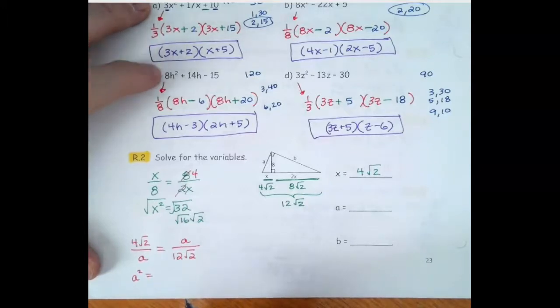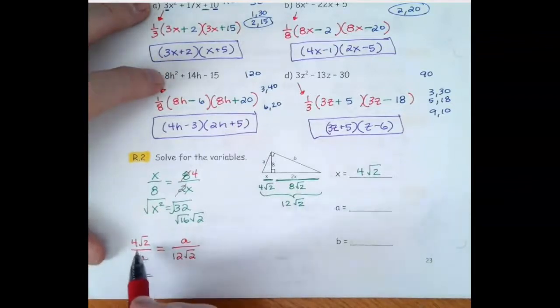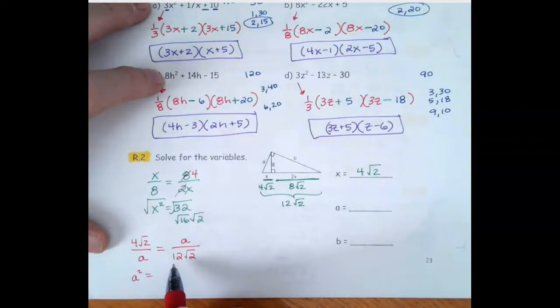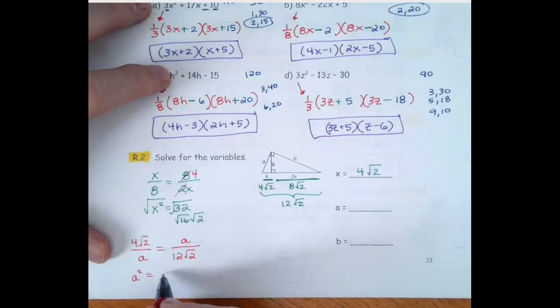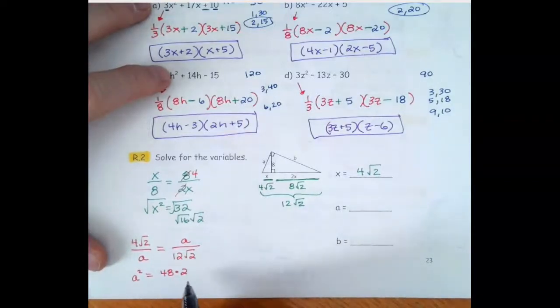How do I want to do that? Maybe I would prefer to... Okay. I guess I could do 48. I'm not really excited about it though. 48 times 2. Hopefully you remember, we asked you, I think earlier in the year, 32 and 48. 48 is 16 times 3. So now we can kind of break it down like that.